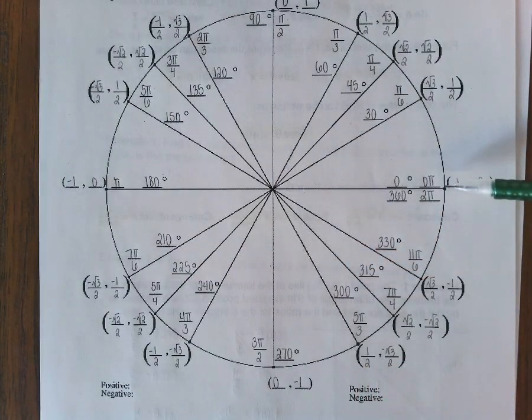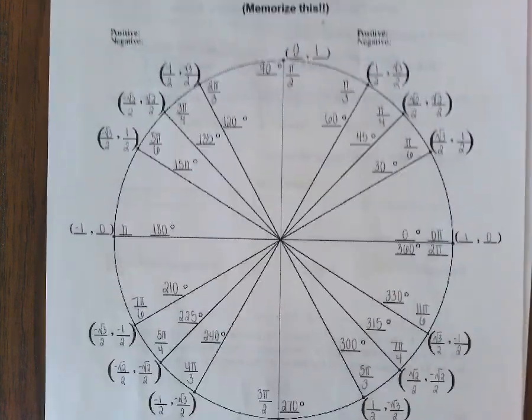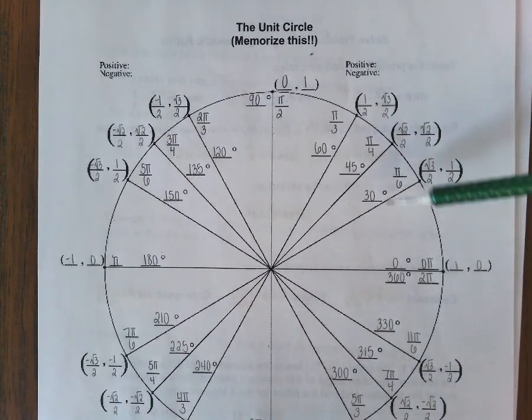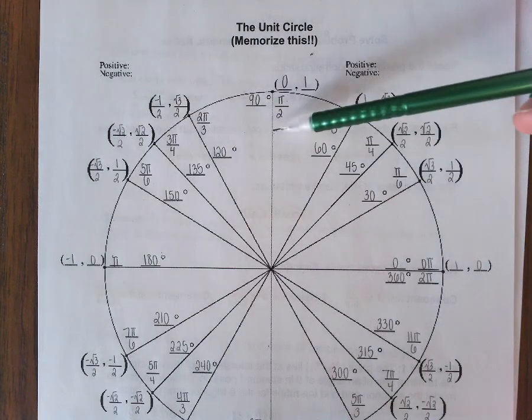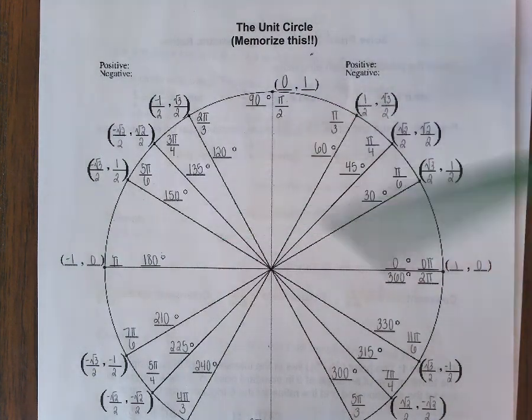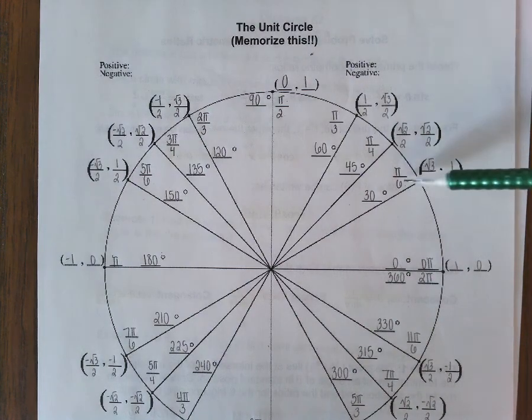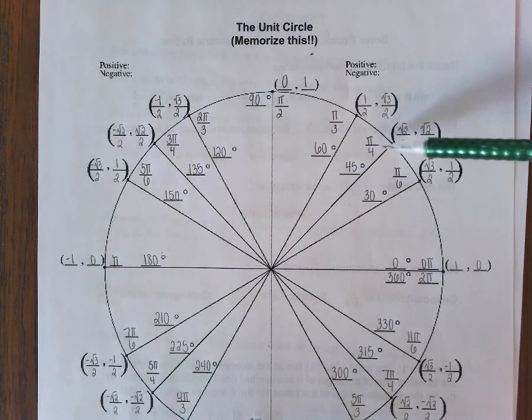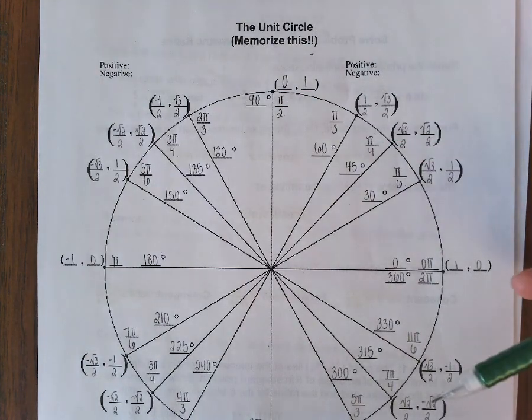So when it comes to actually memorizing the unit circle, I'm hoping that you remember how when we were doing the degree measures, we were counting by 30s or 60s or 45. In the same sense, we're actually working with these fractional pieces, sixths, quarters, and thirds, but reducing their fractions.